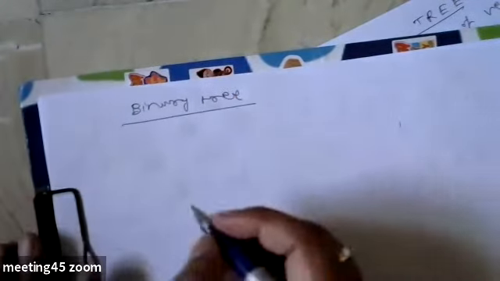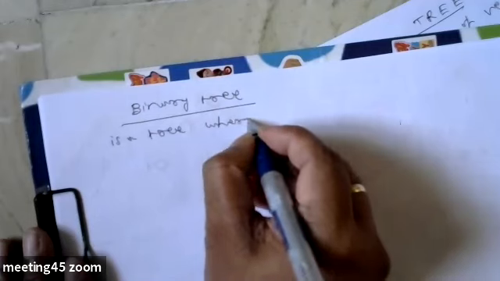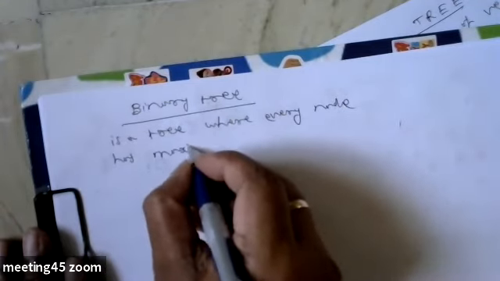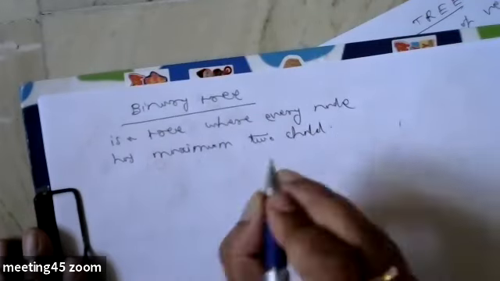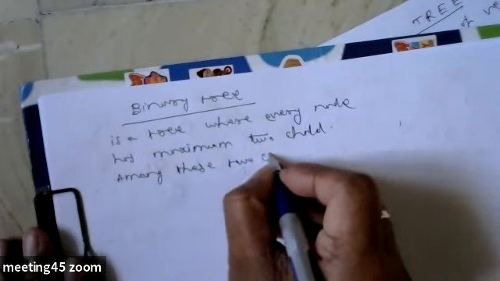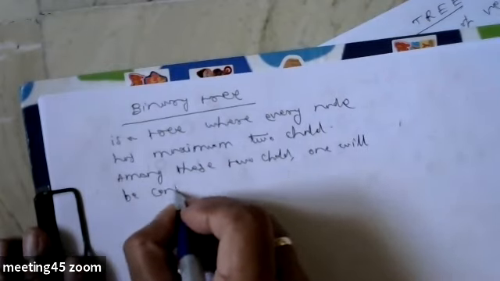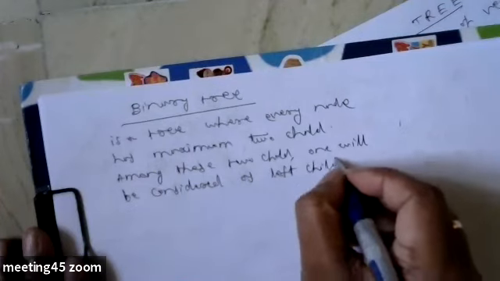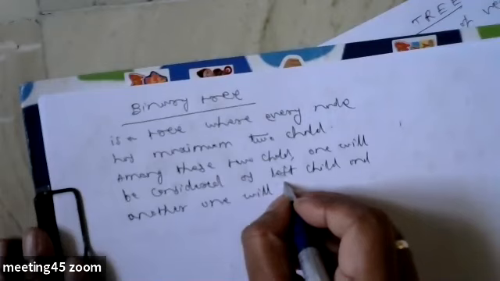What is the definition of a binary tree? Then I will draw it. A binary tree is a tree where every node has a maximum of 2 children, and among these 2 children, one will be considered as the left child and the other will be the right child.